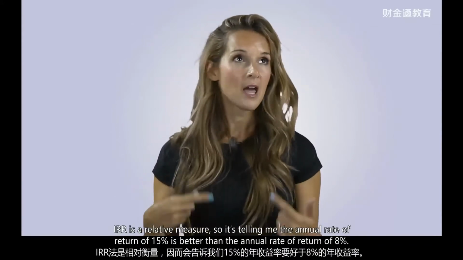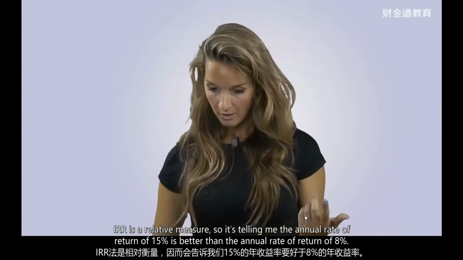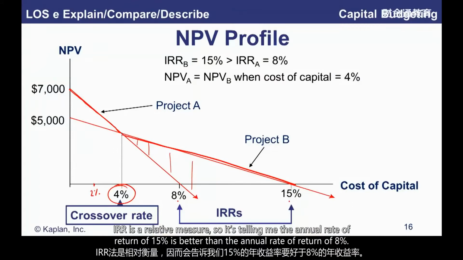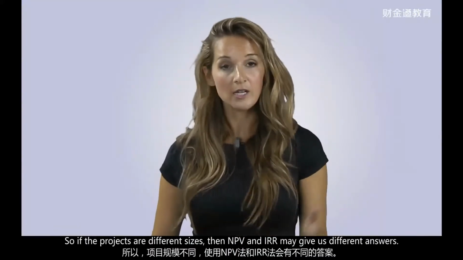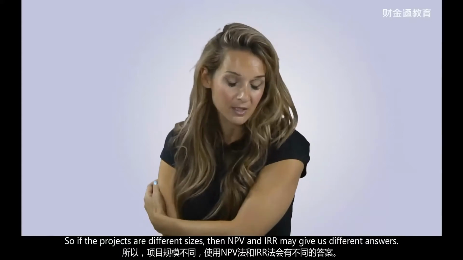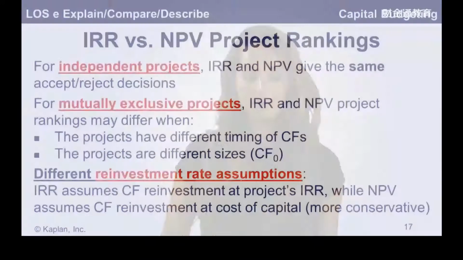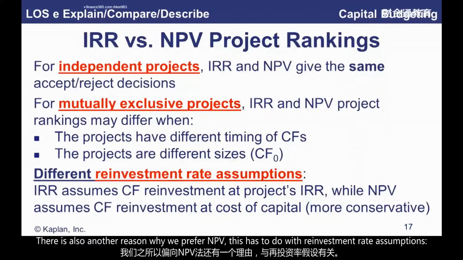So it's telling me that an annual rate of return of 15% is better than an annual rate of return of 8%. Well, yeah, that's true. However, in absolute terms, depending on the size of the project, making 15% on $1 is not as good as making 8% on $100,000. All right, so if the projects are different sizes, then NPV and IRR may give us different answers.